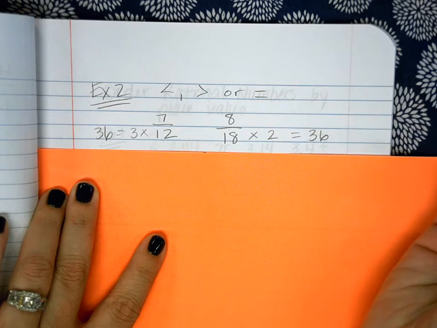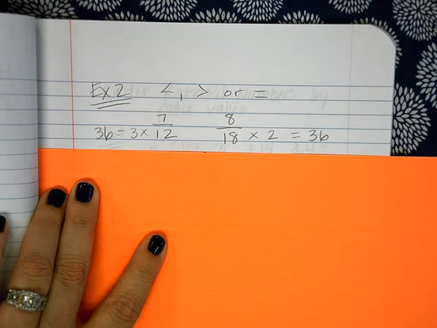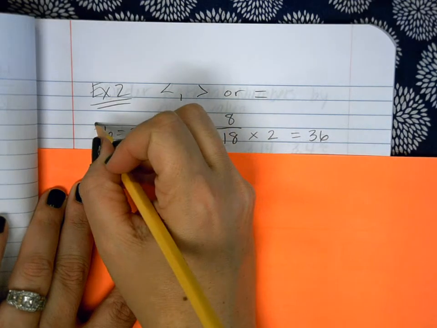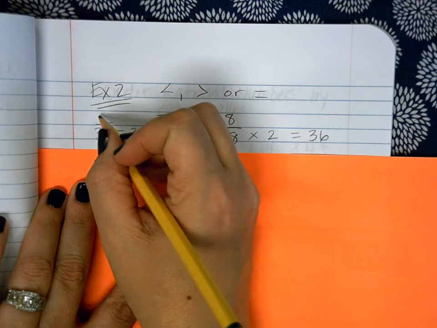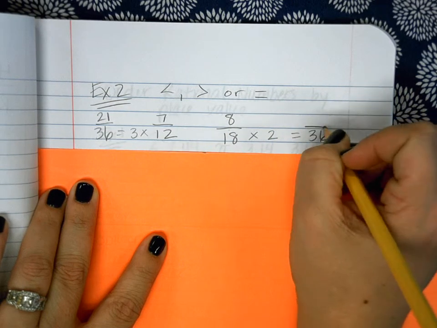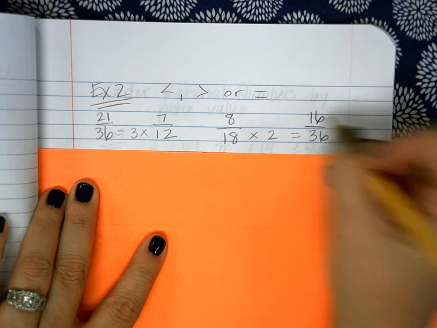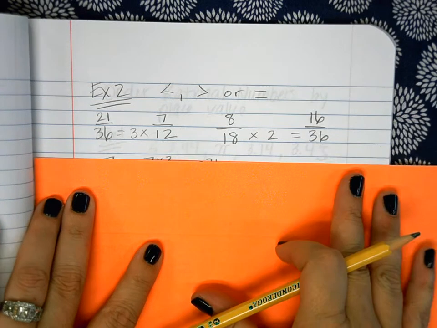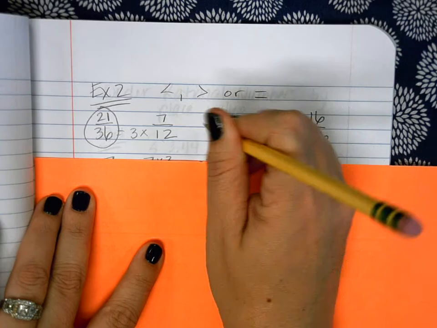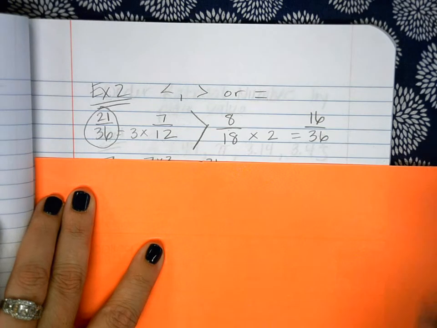Now, remember, whatever number I multiply on the bottom, I have to multiply on the top. So that means this one will now be 7 times 3 is? 21. Good. And 8 times 2 is? 16. Now, which one is bigger? 21 over 36. This one is bigger, right? Aha.